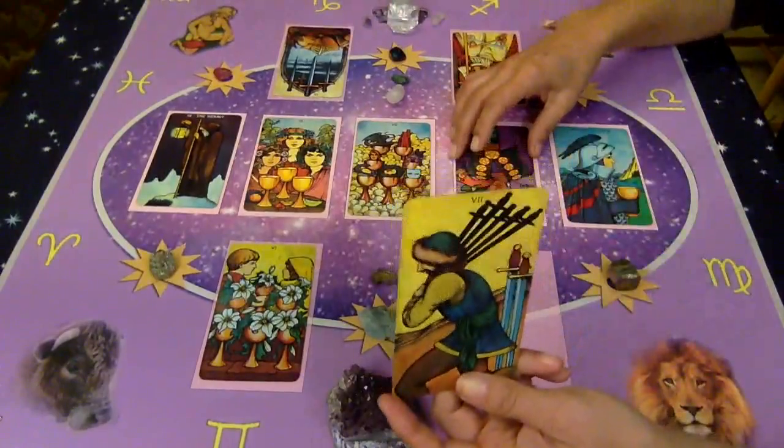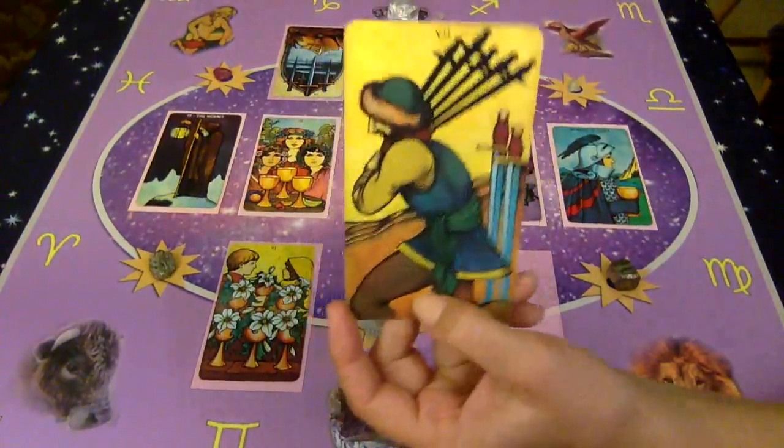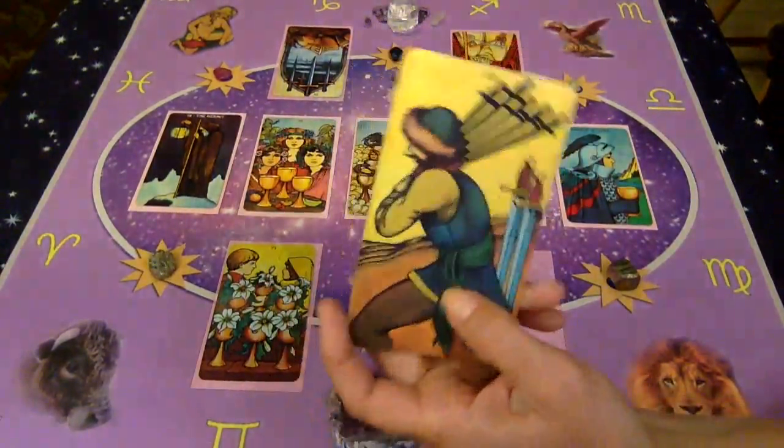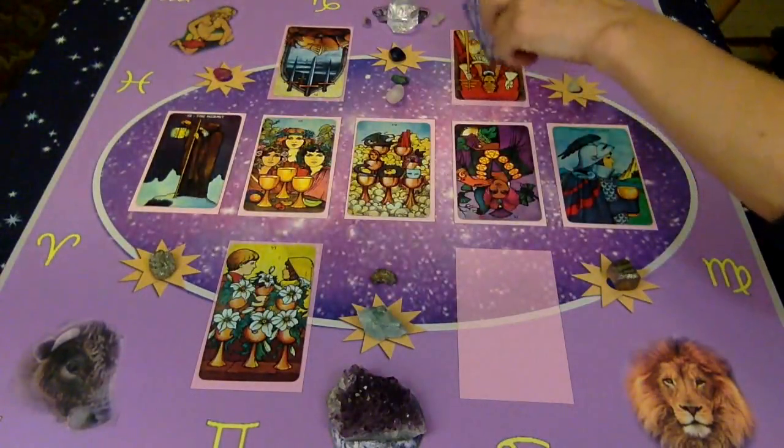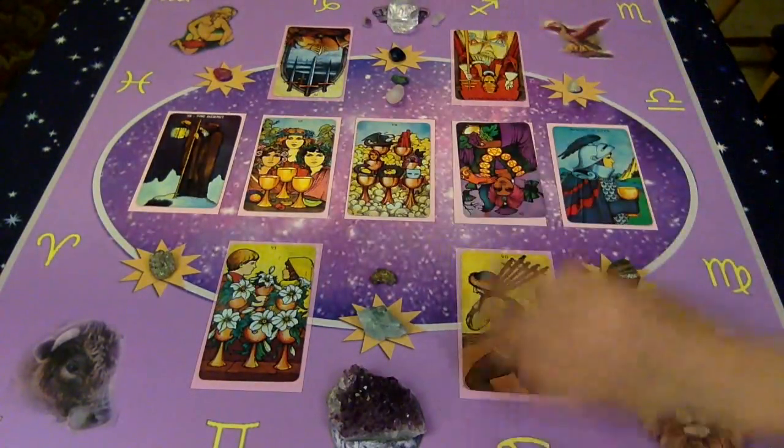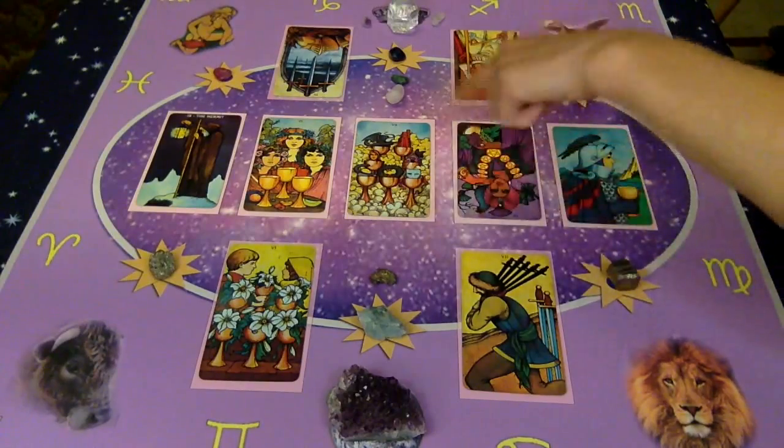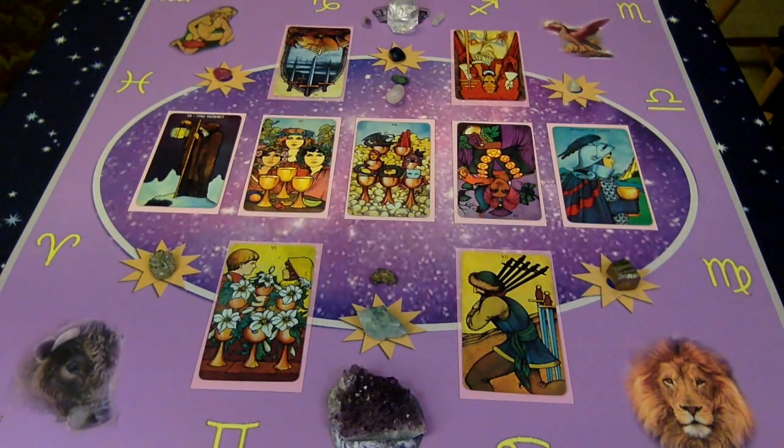But what I like about this card for you for the end of March is it's saying take a risk. Step out of your comfort zone. Do something different. That might help you connect with the Nine of Coins energy. It might help you turn this around. So that's my reading for you, Cancer, for March.